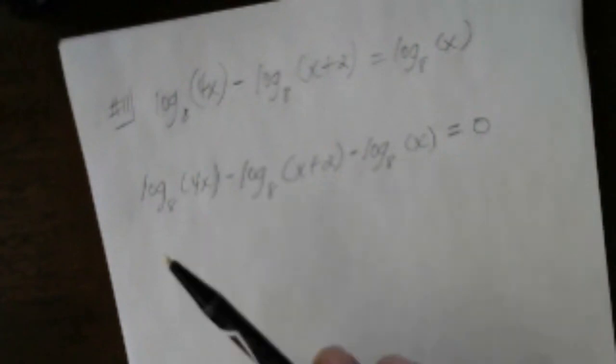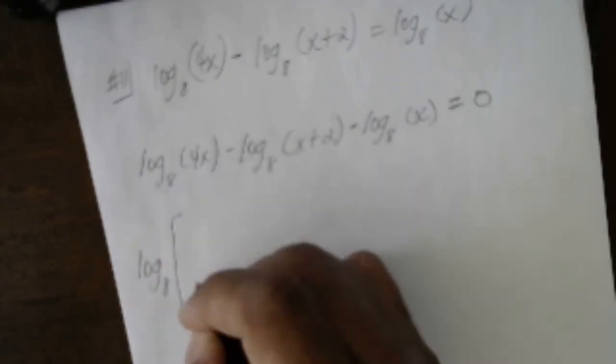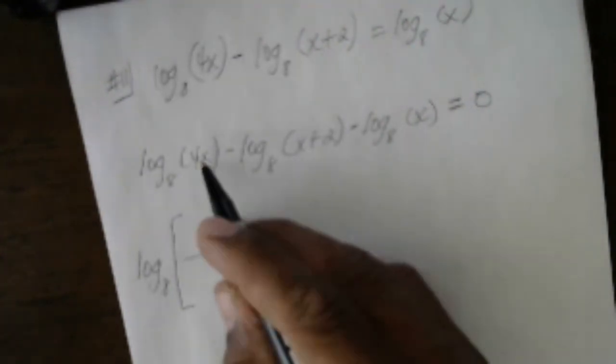All right, so how will we write these 3 individual logs as a single log? Notice that from our formulas, any negative logs we can put into the denominator. So this is how I'm going to write this out as a single log. This would be the log base 8, and I'm going to put our little division bar for 4x.